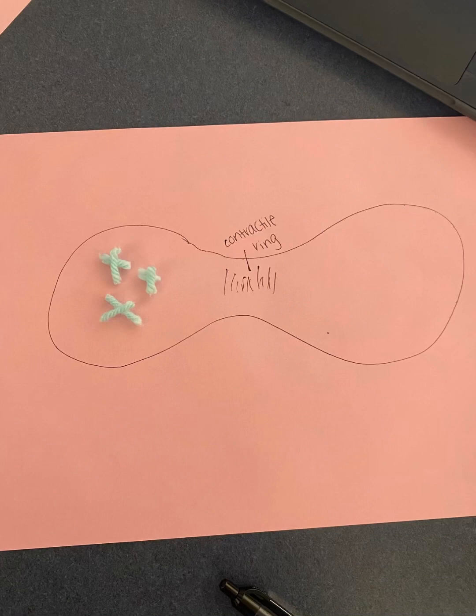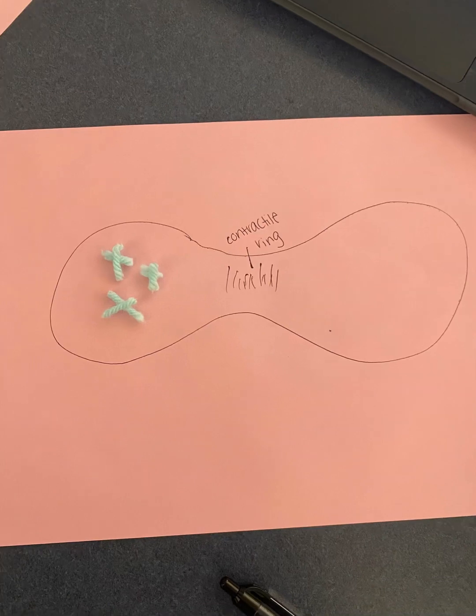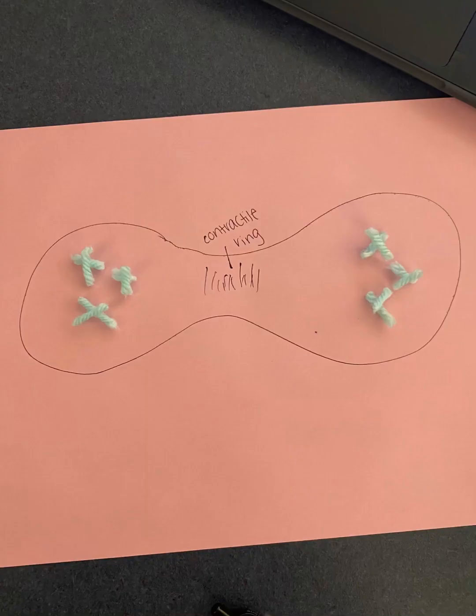During telophase, chromosomes at opposite poles decondense and nuclear envelope material surrounds the chromosomes.